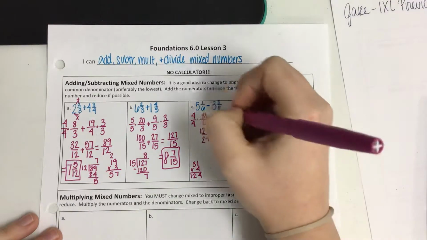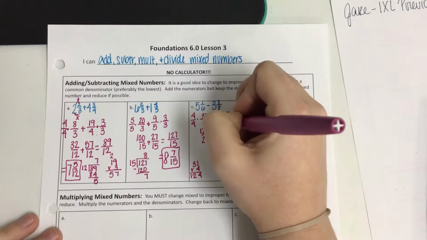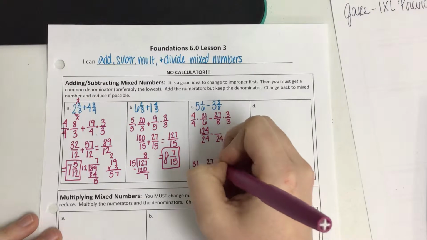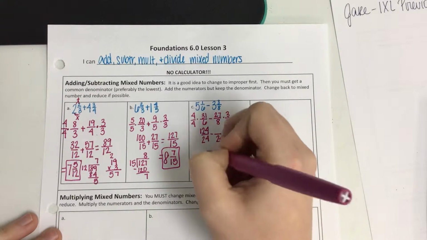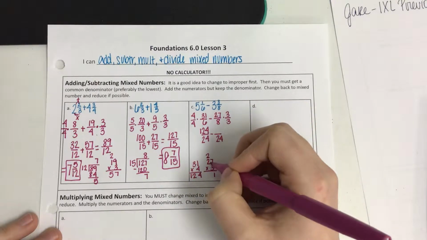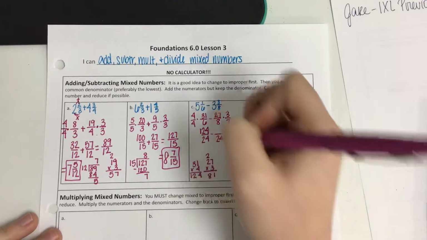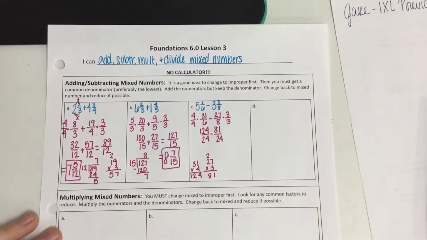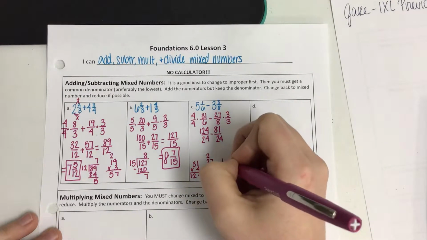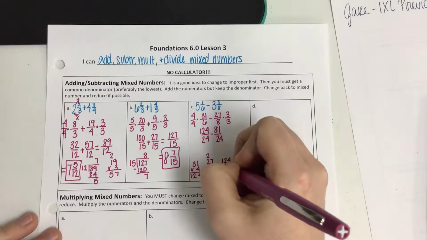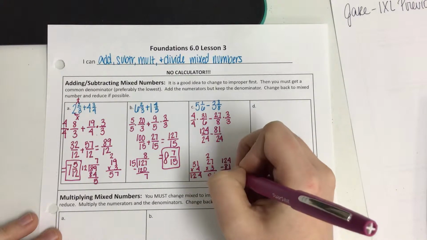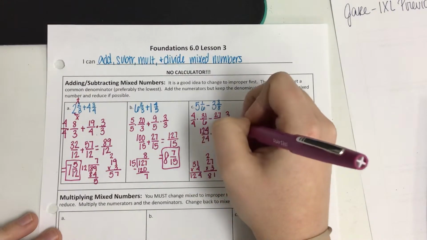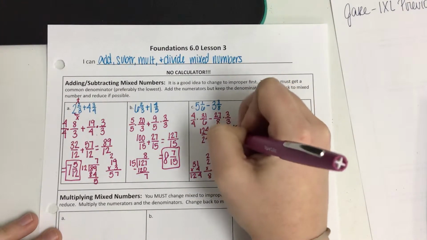In order to get that to 24, we need to multiply by 3. So we're going to do 27 times 3. 7 times 3 is 21. Carry the 2. 2 times 3 is 6. Plus 2 is 8. So we have 81. Then we need to do 124 minus 81. 4 minus 1 is 3. 12 minus 8 is 4. So I'm left with 43 over 24.